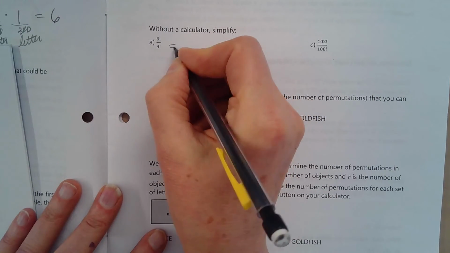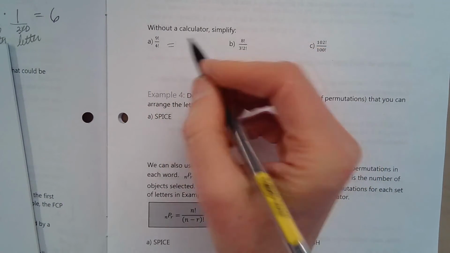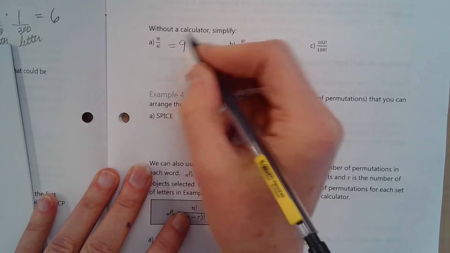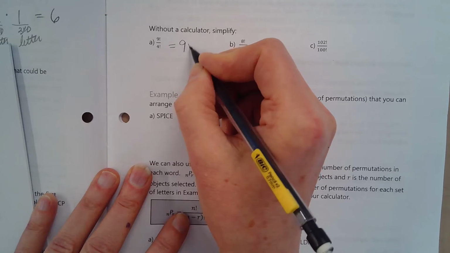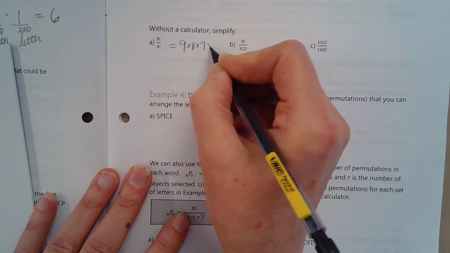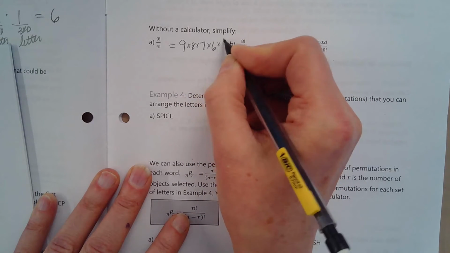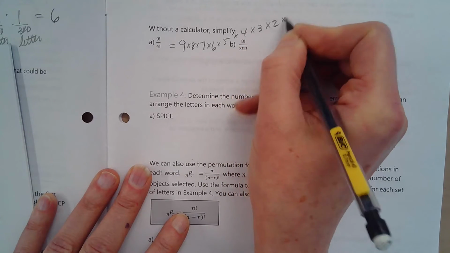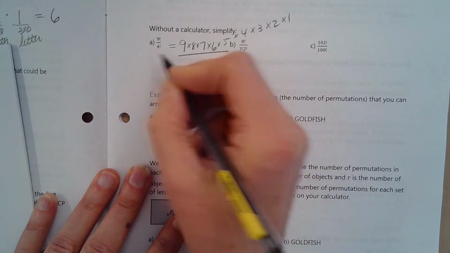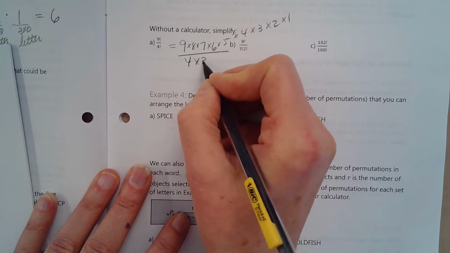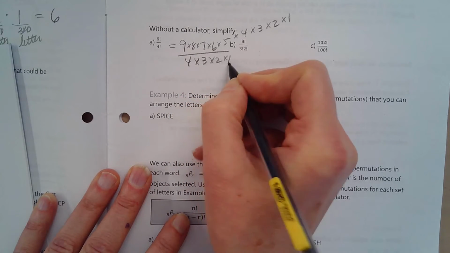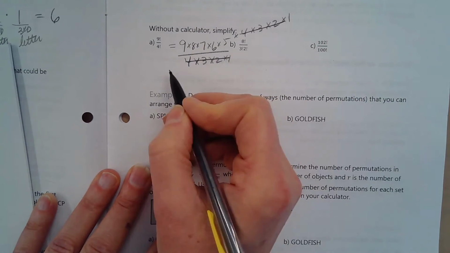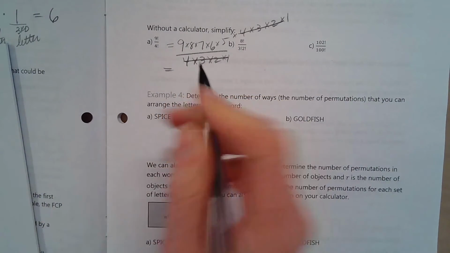So what I heard Eduardo and John say was, well, I can simplify this easily. What does 9 factorial mean? Well, it means 9 times 8 times 7 times 6 times 5 times 4 times 3 times 2 times 1, right? And 4 factorial means 4 times 3 times 2 times 1. Agreed? Cancel those out. So they just cancel out, and this will fit in my calculator.